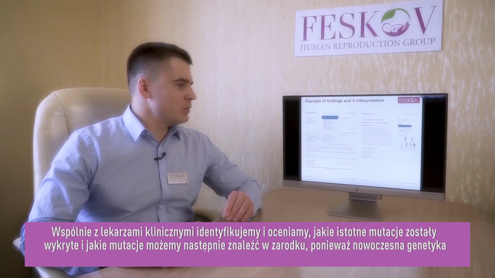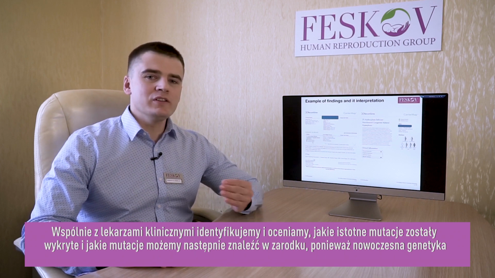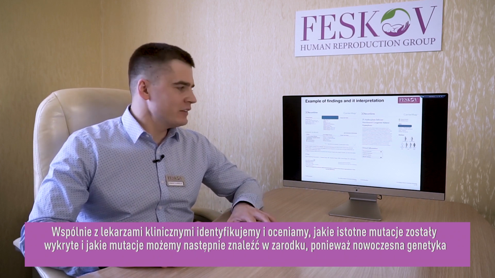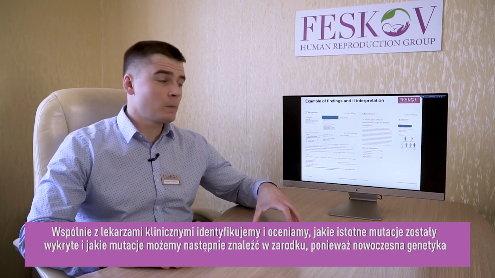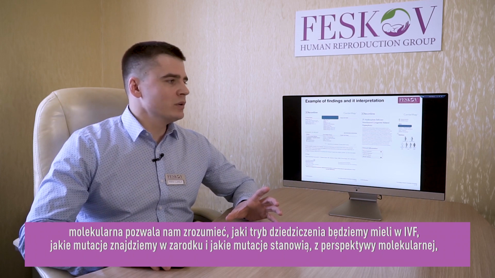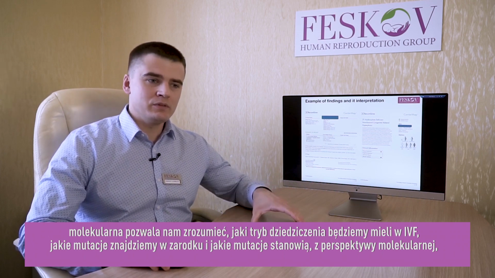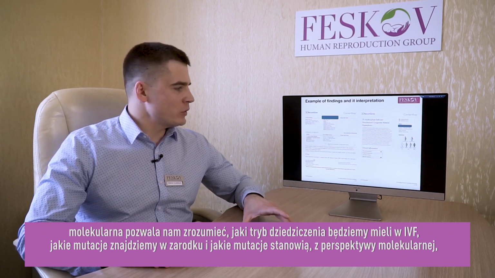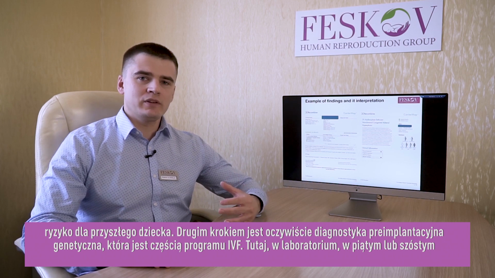Here is indicated an example, the final aim of the analytical step. We indicate and assess with a clinical doctor which significant mutations were detected, and these mutations in the consequent step we are finding in the embryo. Because modern molecular genetics allows us to understand which inheritance way we will have in the IVF, and we will detect in the embryo which mutations, from the molecular point, and how dangerous they are for the future baby.